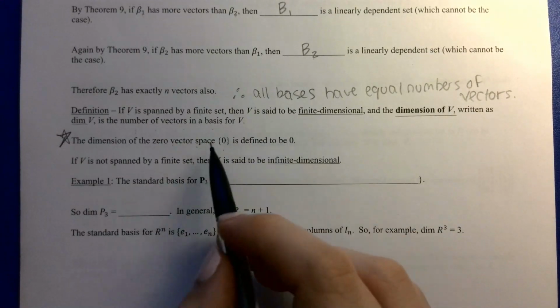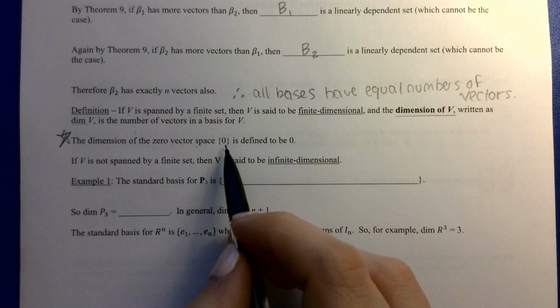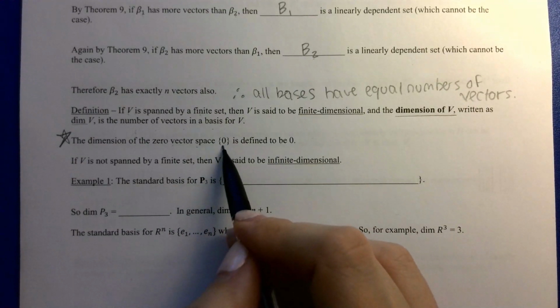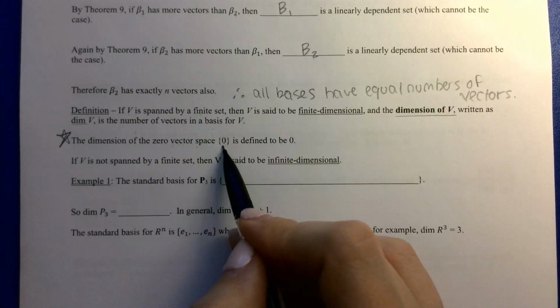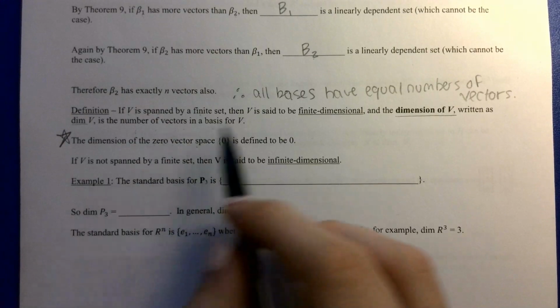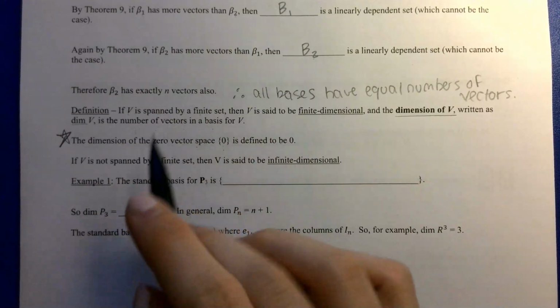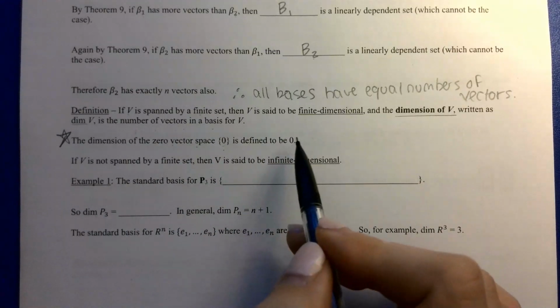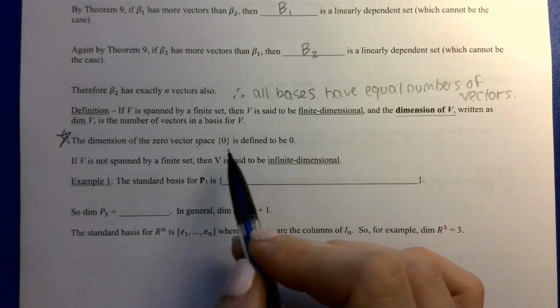You're like, wait, there's one vector in here. Why is the dimension not 1? Well, in order to have a basis for a vector space, you need to have a set of linearly independent vectors. And way back when, we defined the zero vector all by itself to be linearly dependent, because anything can be used to make the zero vector. So we just went ahead and cleared the error and said the dimension of the zero vector space is 0. There are no vectors in the basis. Okay, it's just the vector itself.